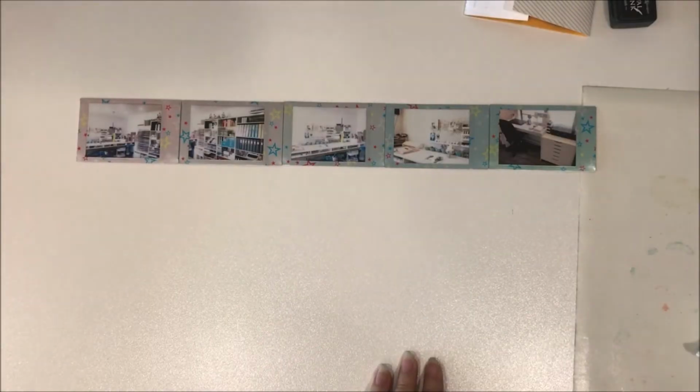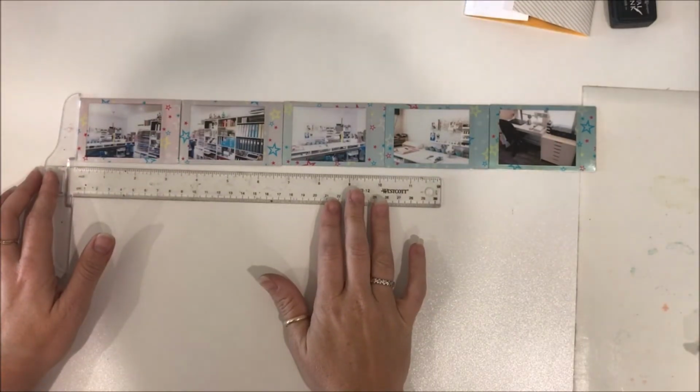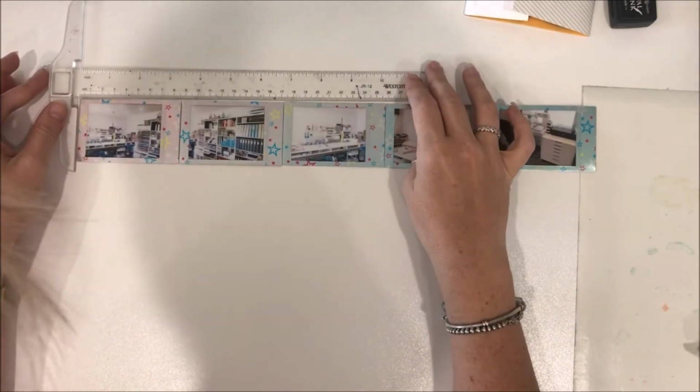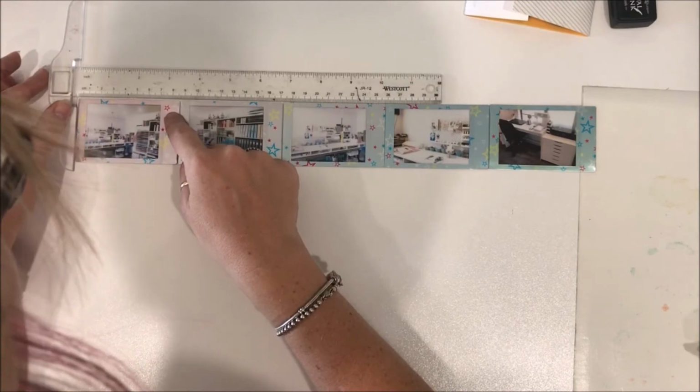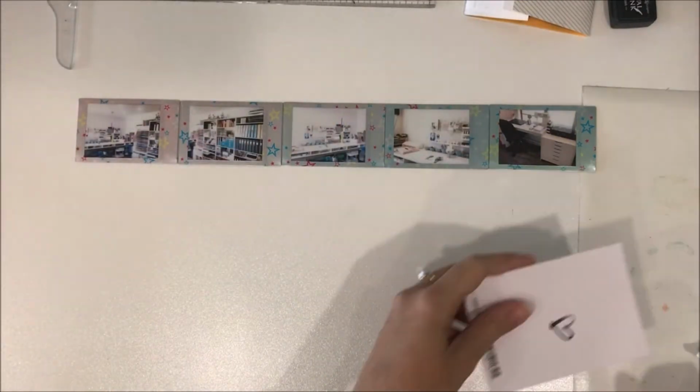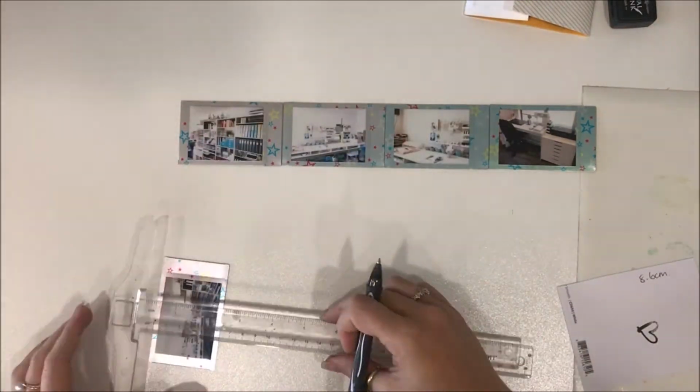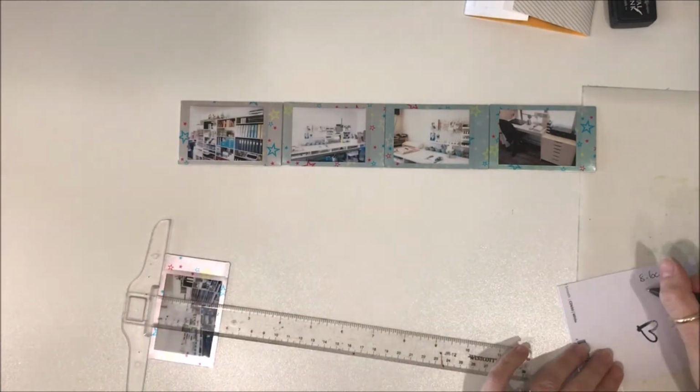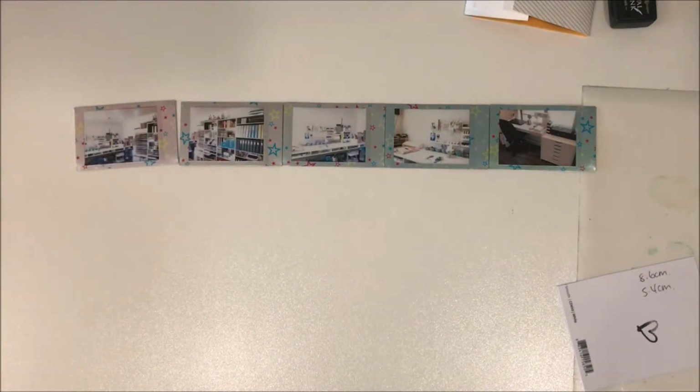So these are the 5 photos I'm using. You can see I'm measuring them. Now, I completely screwed this up the first time. I'm measuring them. I got the measurements right. The first time though, I didn't leave enough room for it to concertina fold properly.